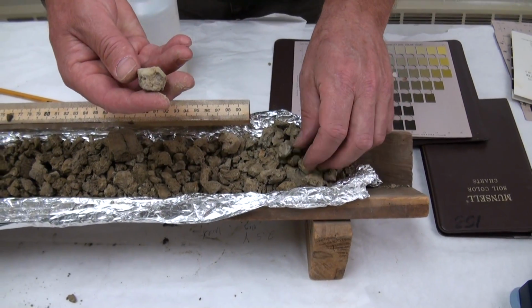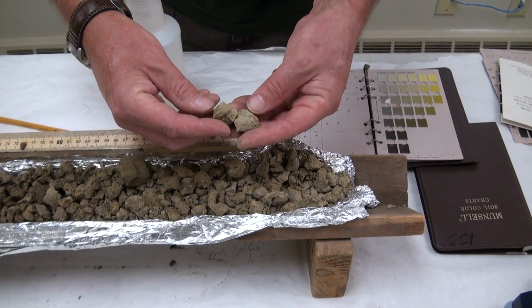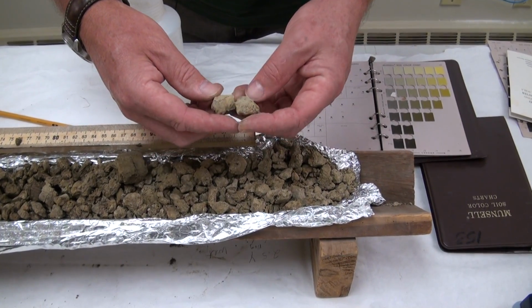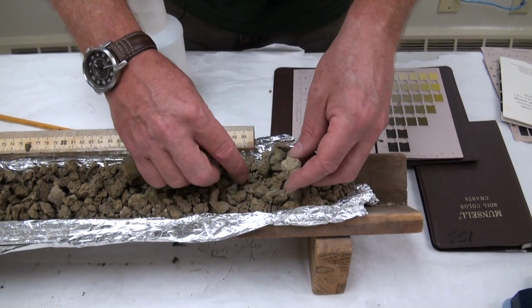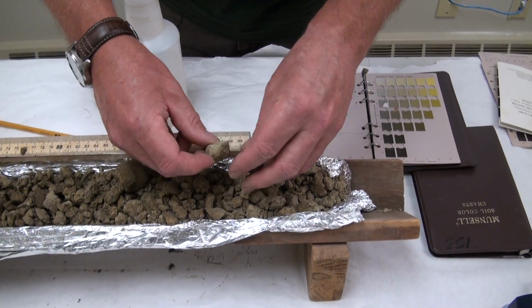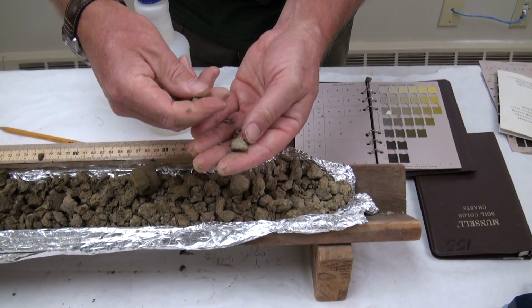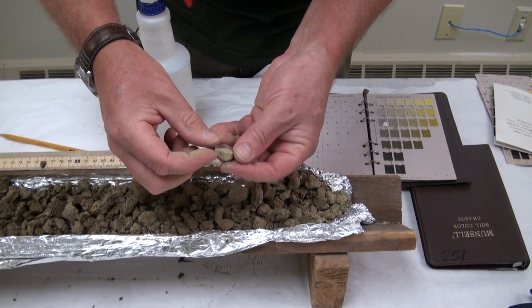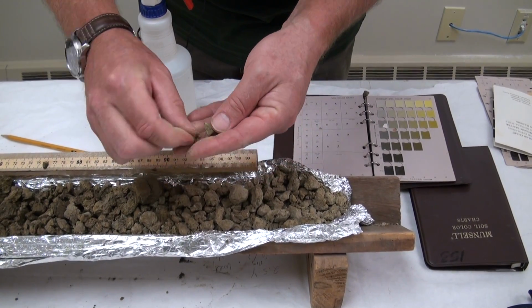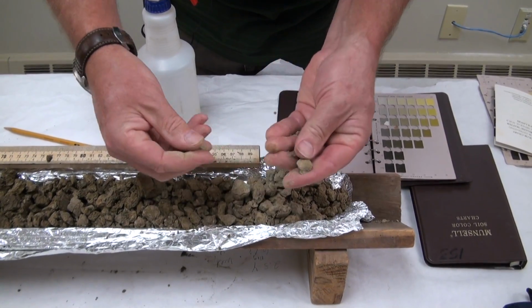Here's a couple aggregates, and they're definitely in the medium and subangular. Too massive, I would say. And as far as grade, they crush to dust a little bit. So that's going to make them weak to moderate grade.